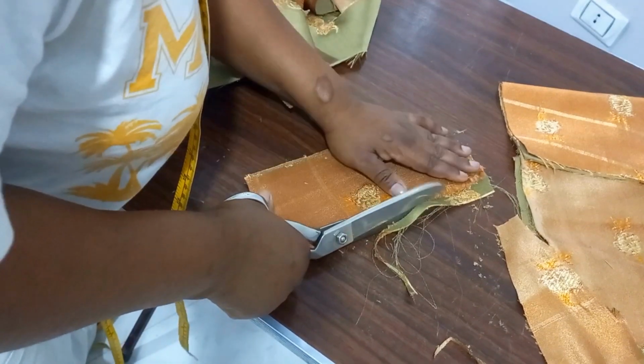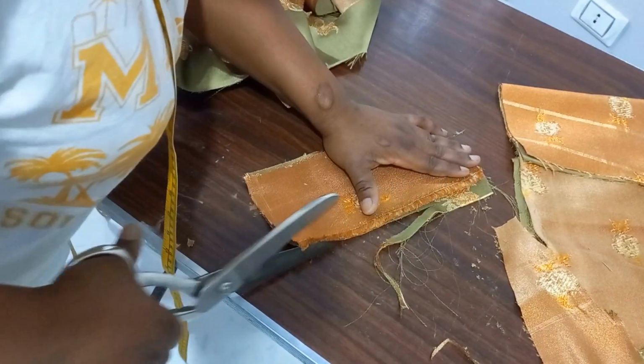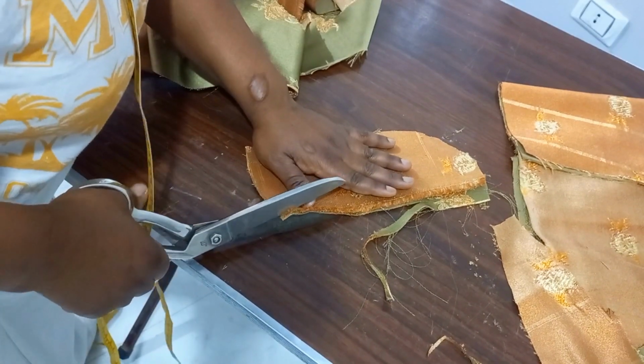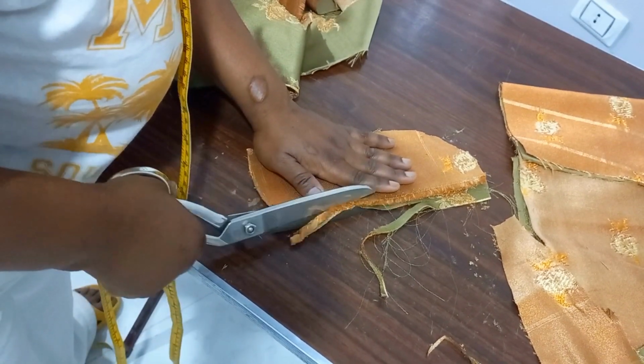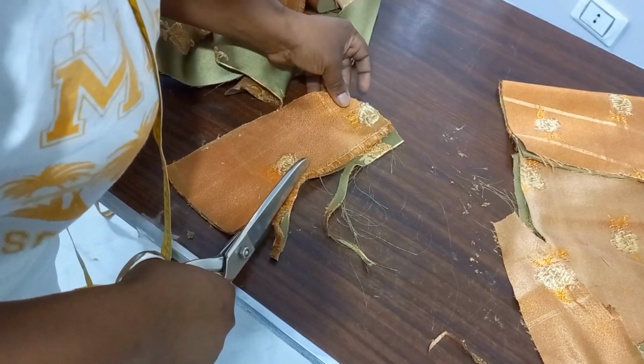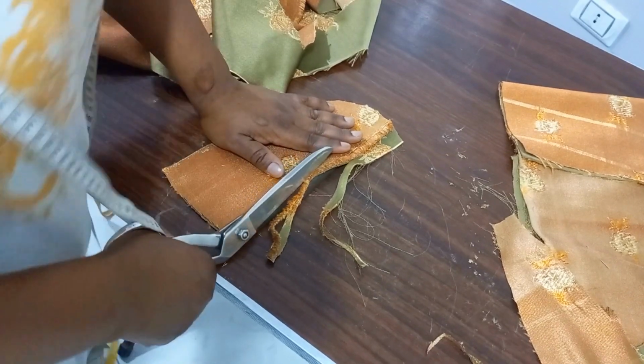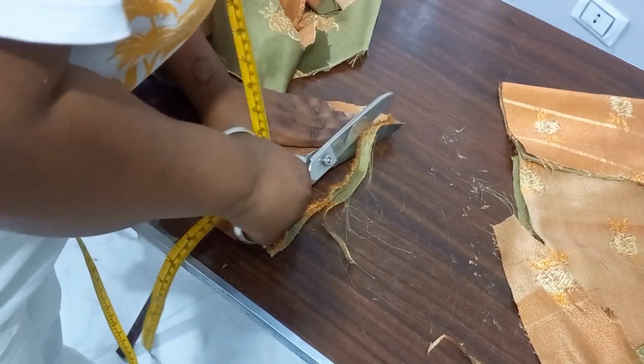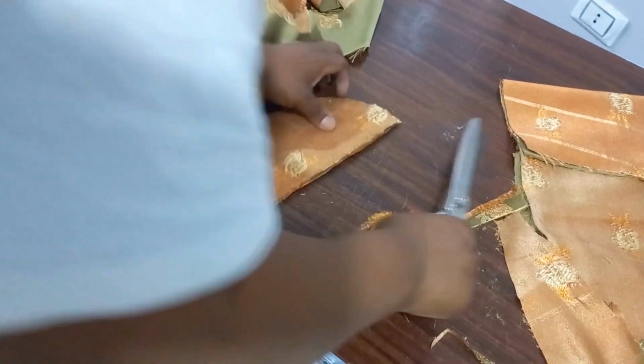Because it has to be equal. Are you seeing that? Just trying to make it two. But you don't need this cutting or shaping of this. It will come out in two, but as long as you cut in two, you fold your fabric in two while cutting the front side.